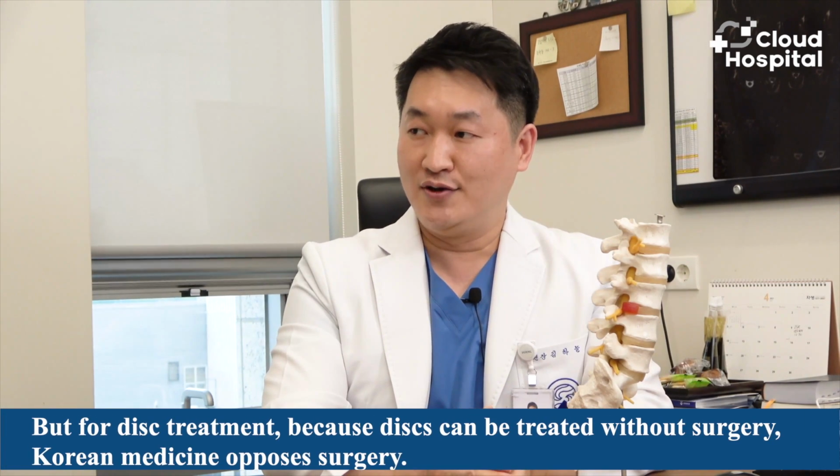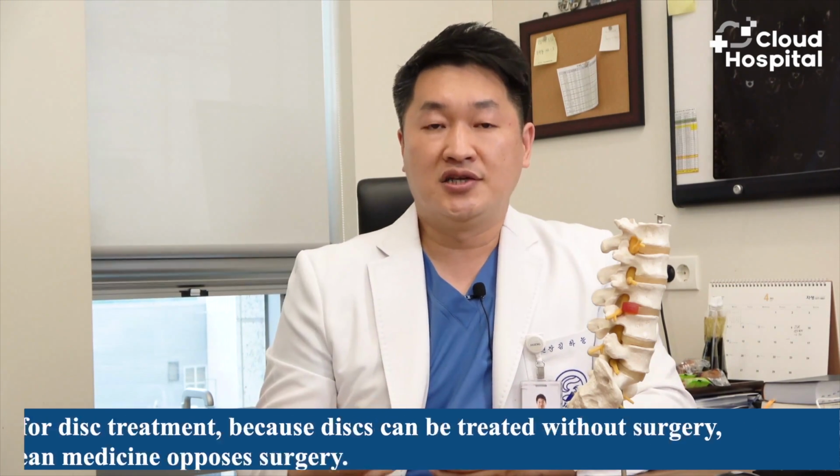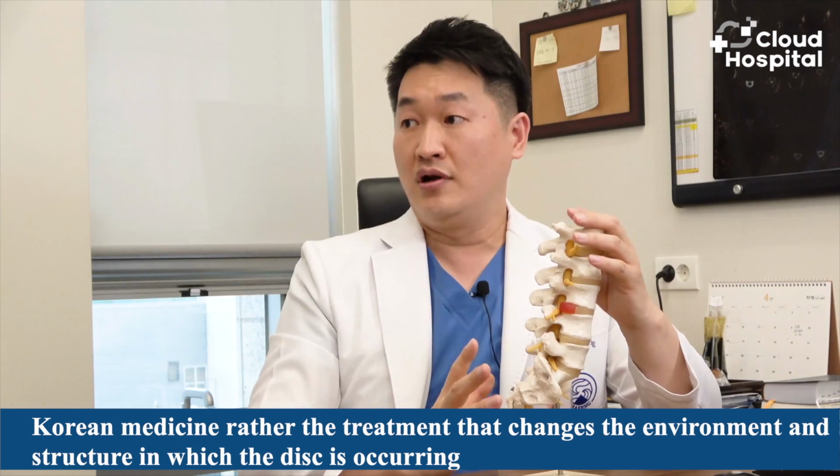So how effective is Korean medicine in treating hernia? Of course, as I am a Korean medicine doctor, I would recommend Korean medicine. But for disc treatment, because discs can be treated without surgery, Korean medicine opposes surgery. The advantage of Korean medicine is that it does not focus on the disc that's simply causing the pain, but rather provides treatment that changes the environment and structure in which the disc problem is occurring.